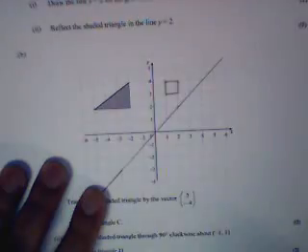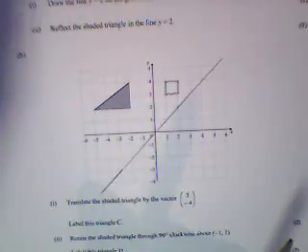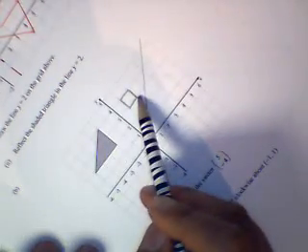The next stage here is reflecting shapes in the line y equals x and the line y equals minus x. Well, those are just lines that are diagonal. So on this example here, if I was to draw in the line y equals x, I would draw in a line that looks like this.